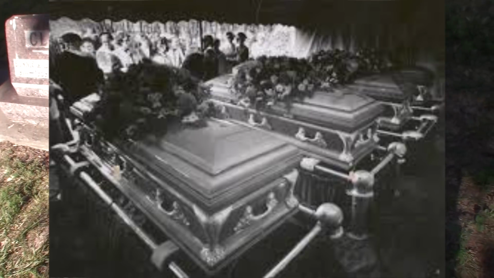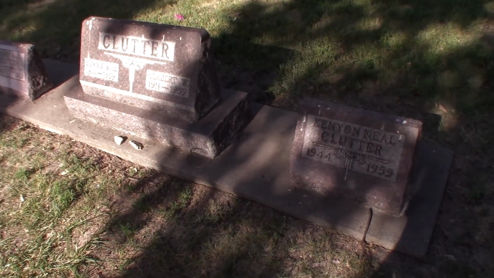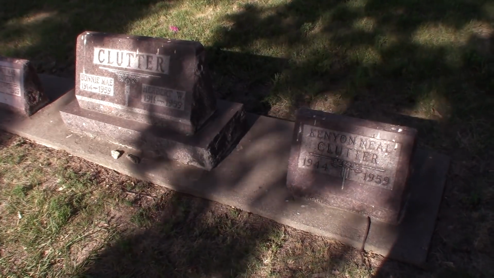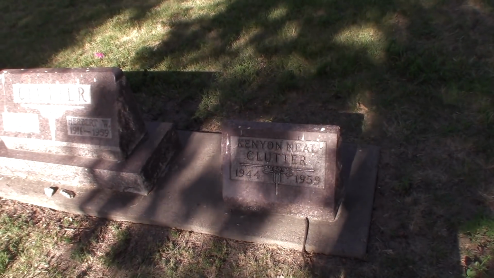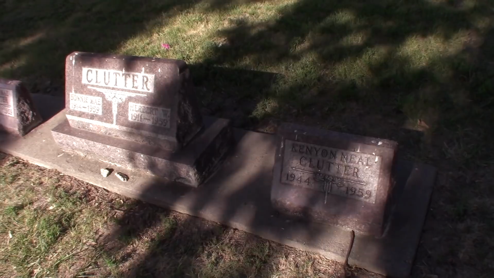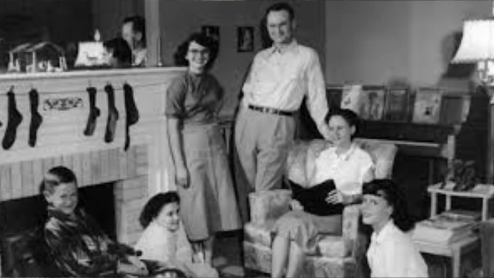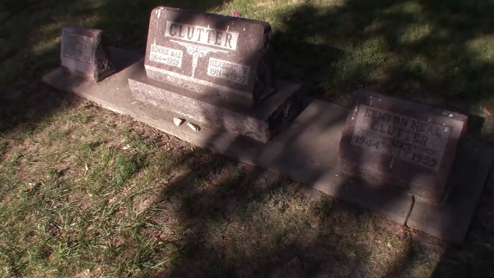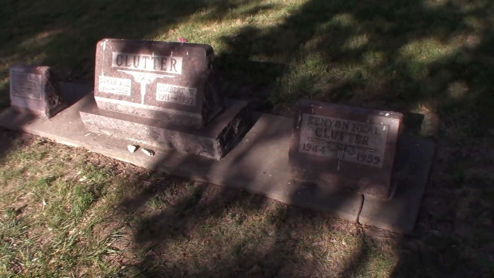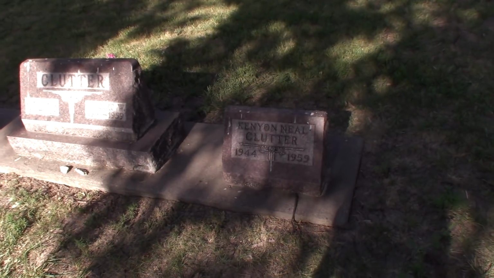Such a sad thing to think that this family, all their dreams and everything, were cut short because of two degenerate criminals that didn't value another person's life.